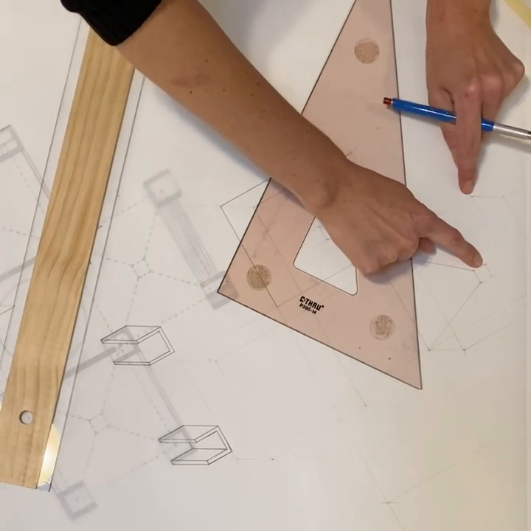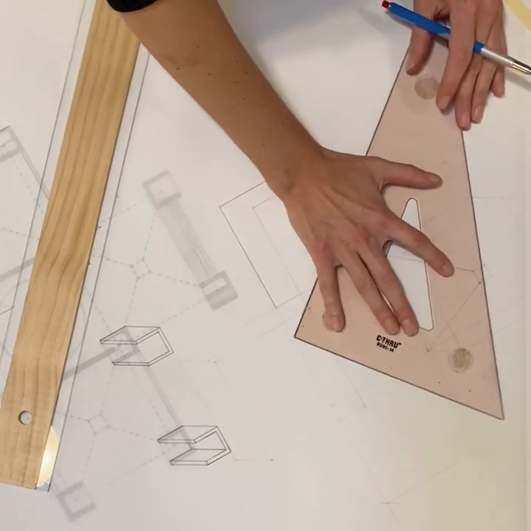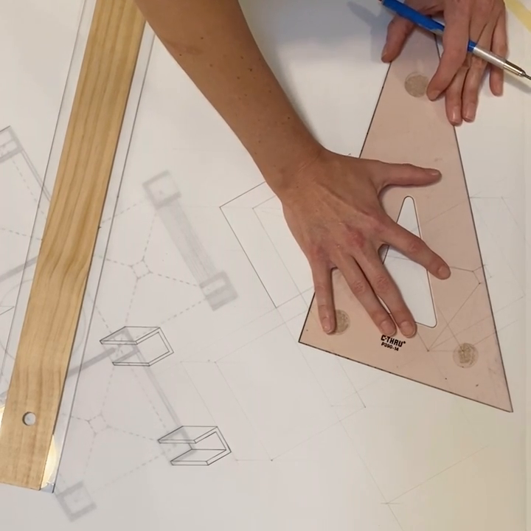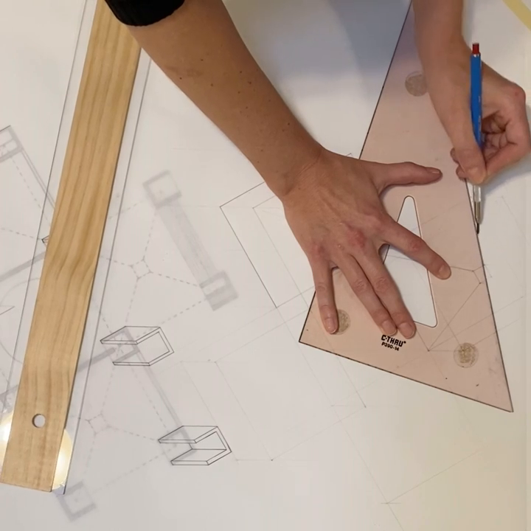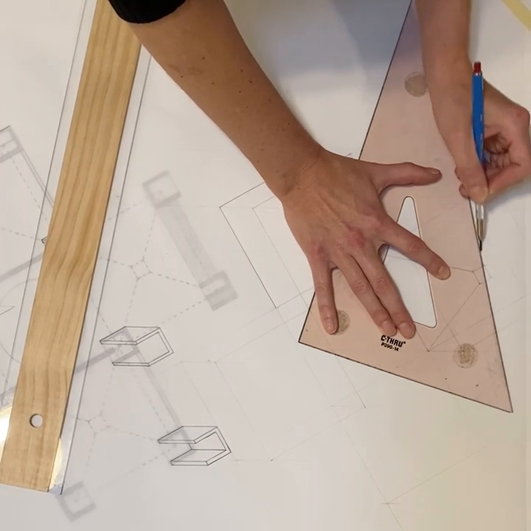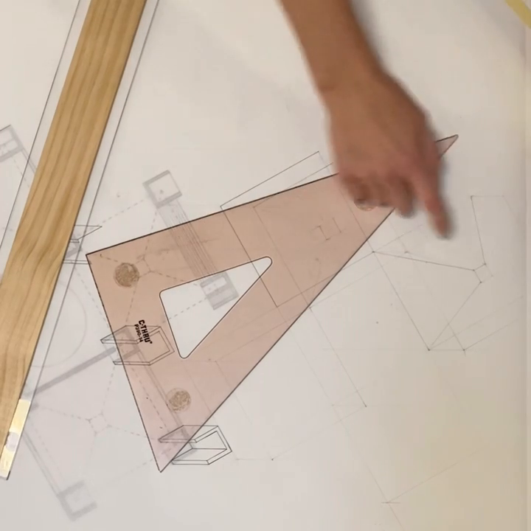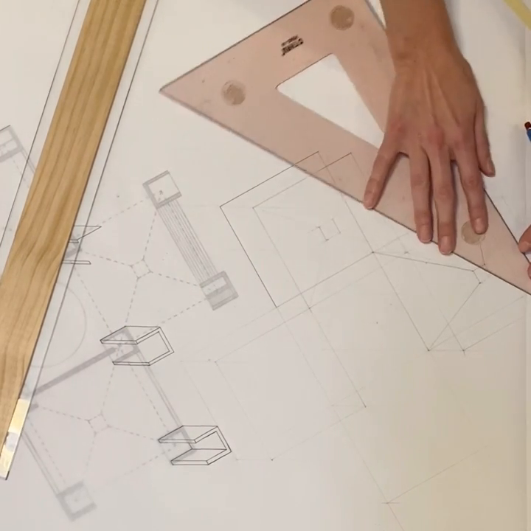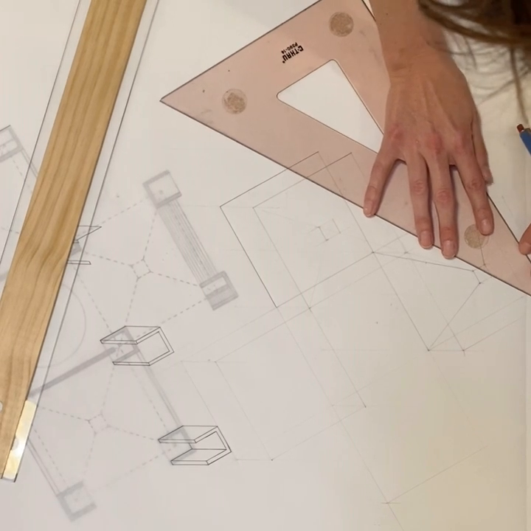Top plane corner to bottom plane corner. So take a beat and remind yourself which plane you're working on, right? Then I have my top plane corner to my bottom plane corner, which is right there on the very corner of my page.